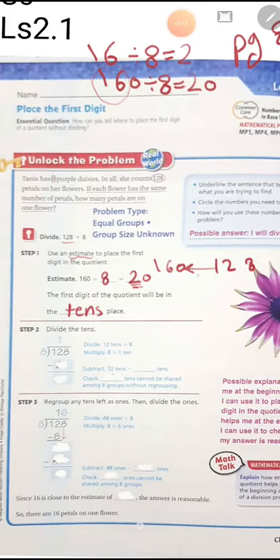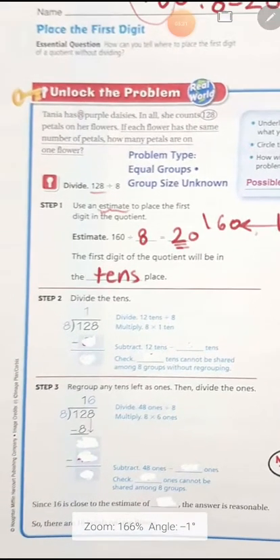Okay, so let's start division now. So the first step is about estimation. The second step is about division. So I will start the division right here.